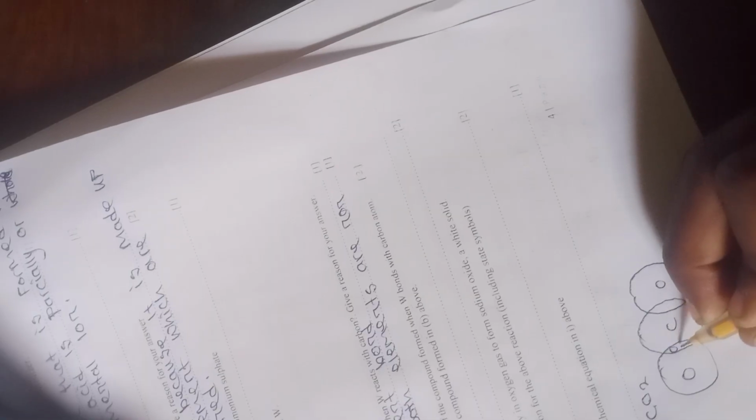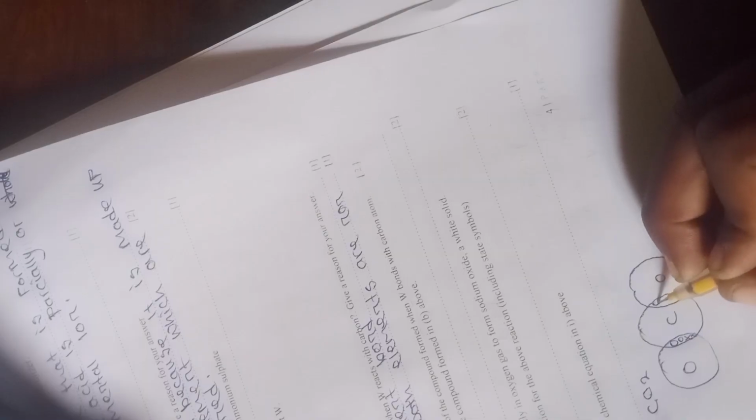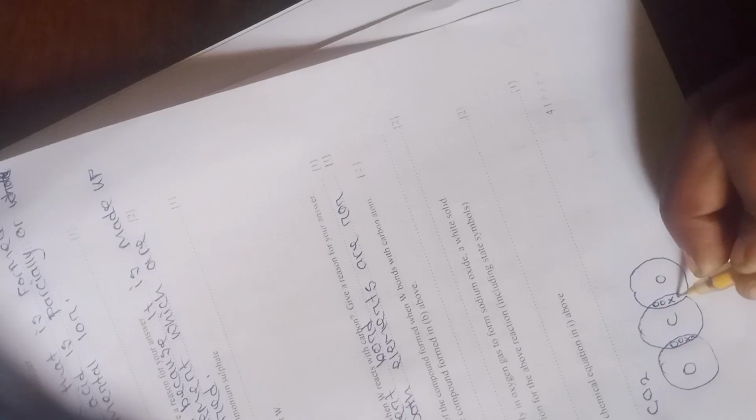So these 2 will be here. We put the 2 here, 1, 2. Then we also put the two electrons of carbon here, 1, 2. Then also here we put 1, 2. Also 1, 2.